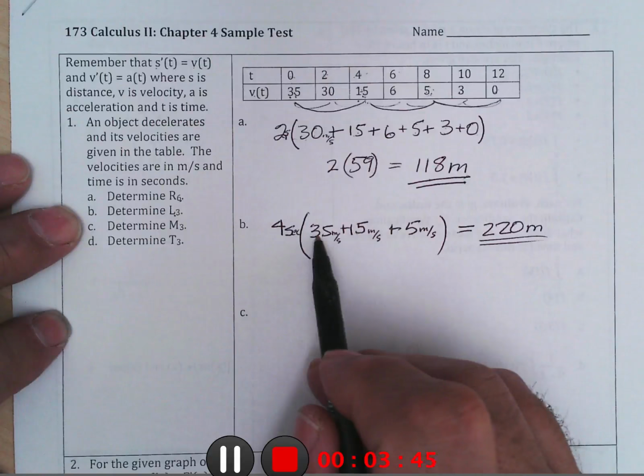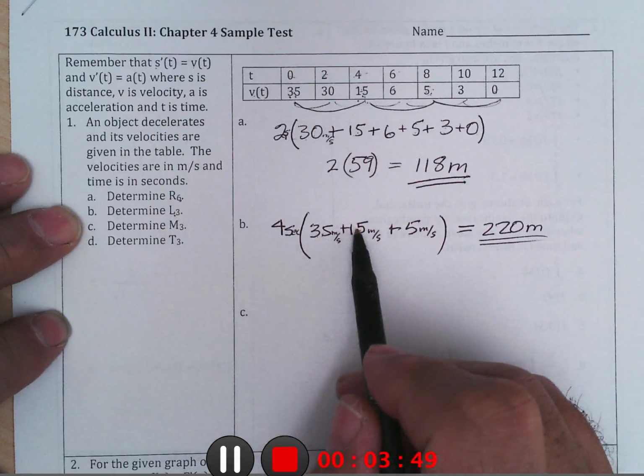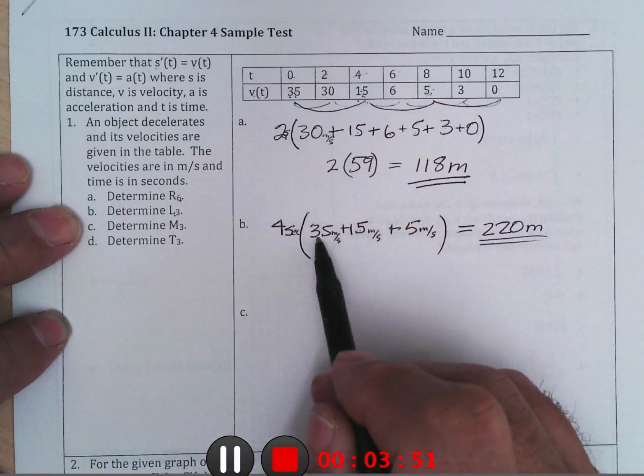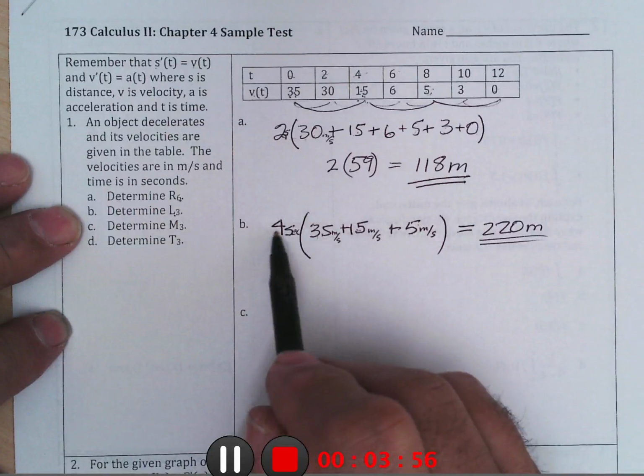Let's make sure I got that right. Yeah, 55 times 2 is 110 times another 2 is 220.